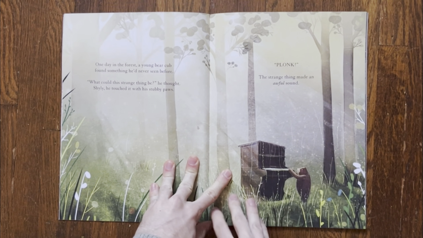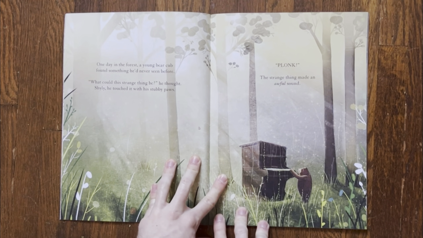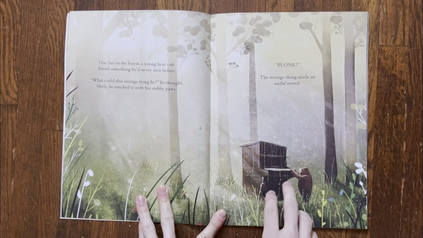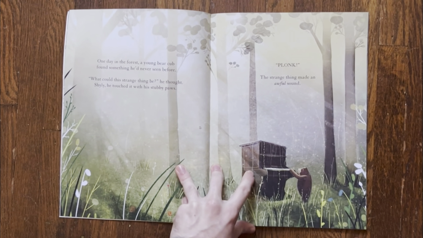One day in the forest, a young bear cub found something he'd never seen before. "What could this strange thing be?" he thought. Shyly, he touched it with his stubby paws. Plonk! The strange thing made an awful sound.